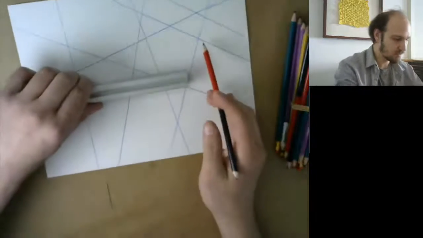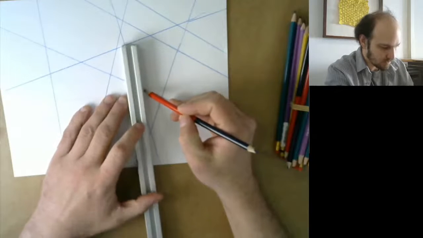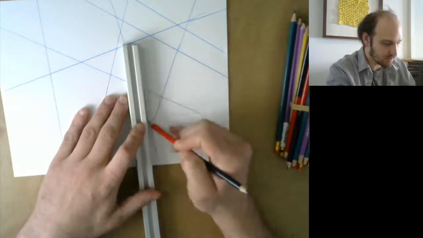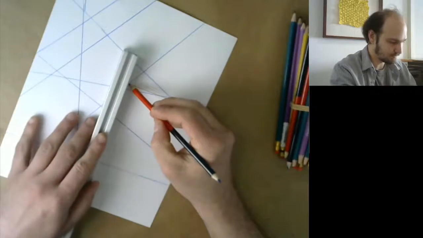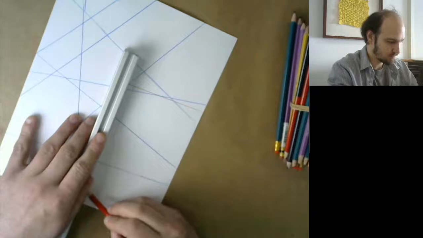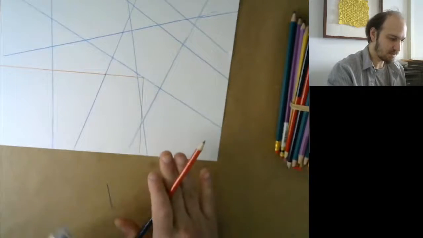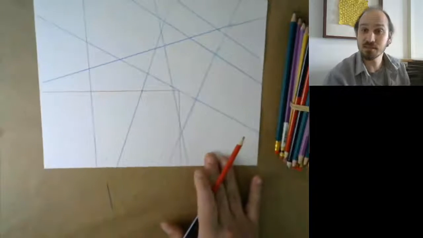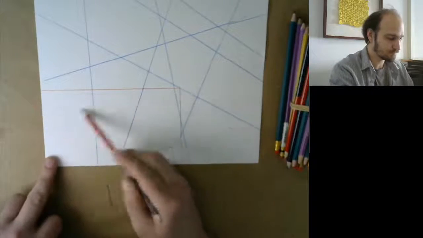Let's do this as our region. It could be a rectangle. It doesn't have to be. Here we go. I think we can all agree that the creases don't intersect within this region.